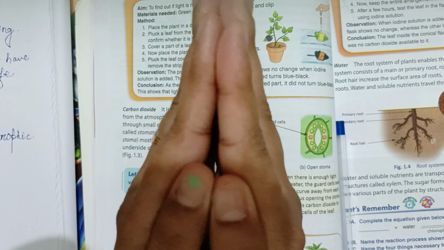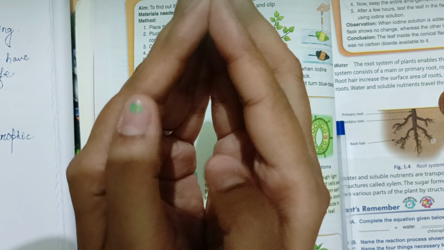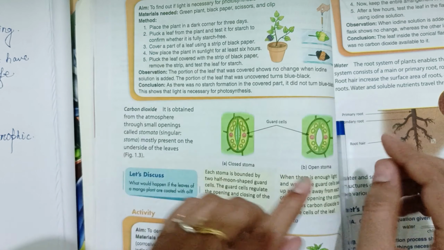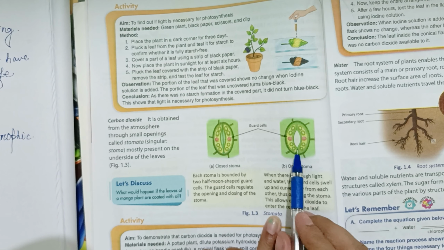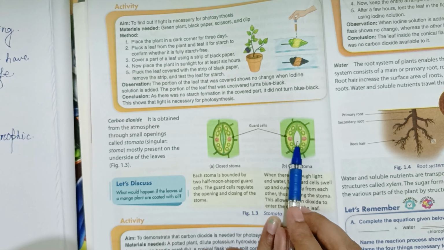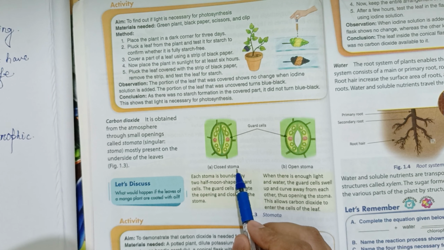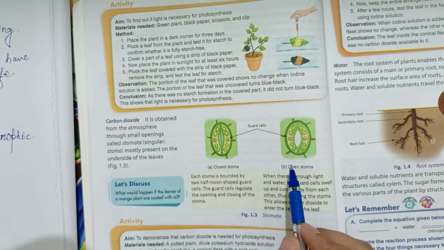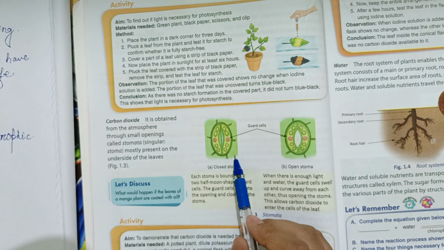The guard cells were like this, now they become like this, forming a hole or a gap in between. Because they have absorbed the water, the carbon dioxide can enter through this pore, which helps in the photosynthesis process. In this way the stomata is closed or opened with the help of the guard cells. The guard cells regulate the opening and closing of stomata.